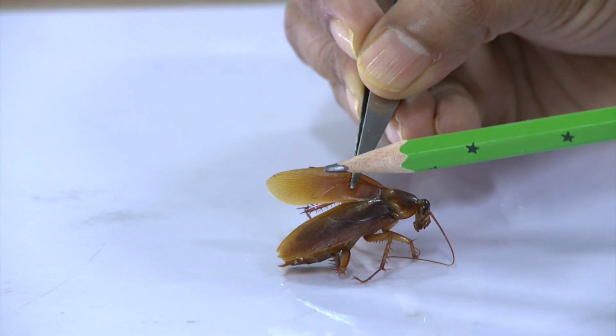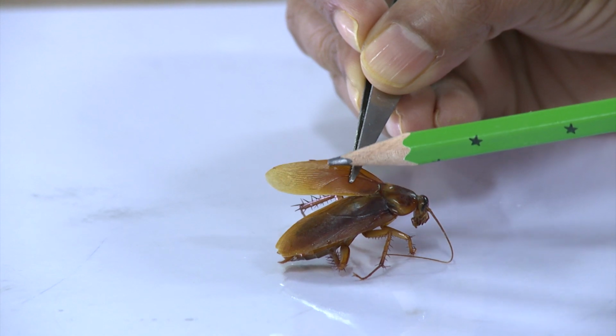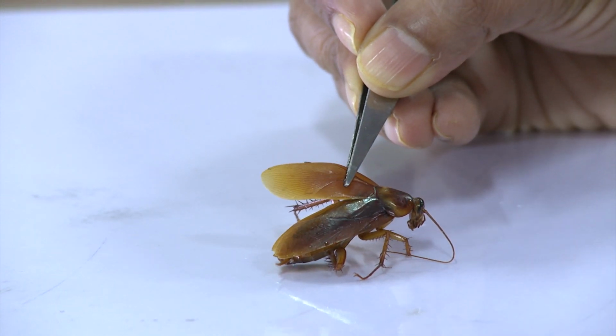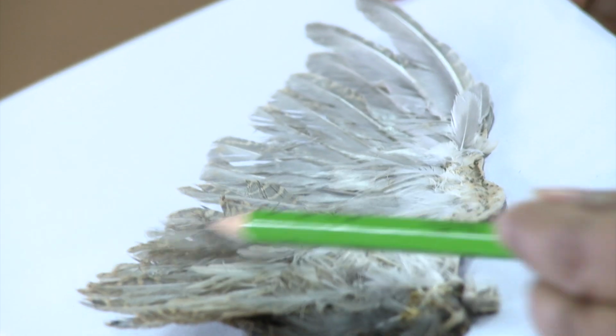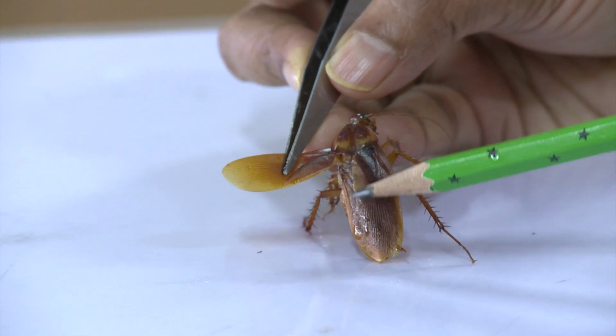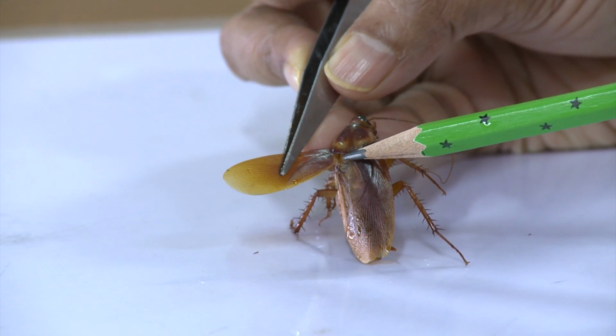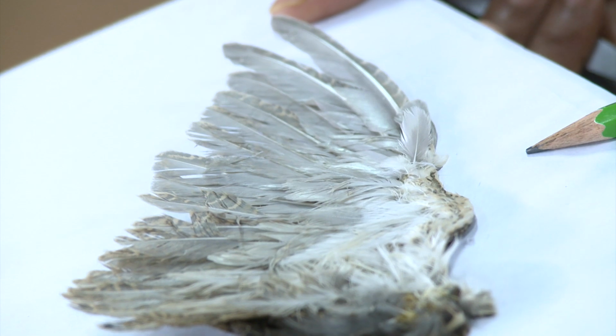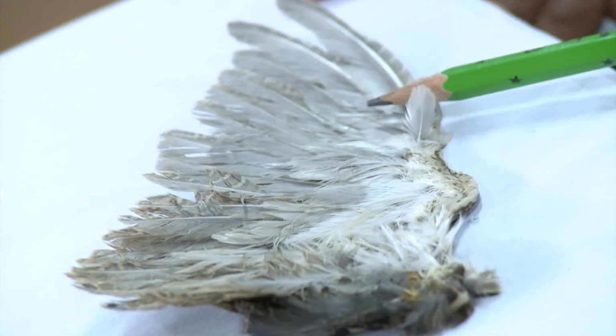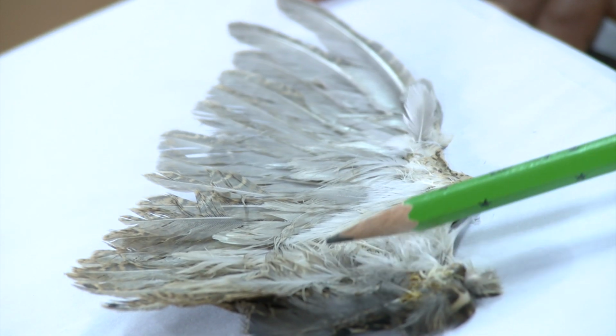A wing of an insect is covered by microscopic scales, whereas the wing of the bird is covered by feathers. The muscles that operate the wing of the insect are within its body, whereas the wing of bird is operated by muscles within the body and within the wing itself.